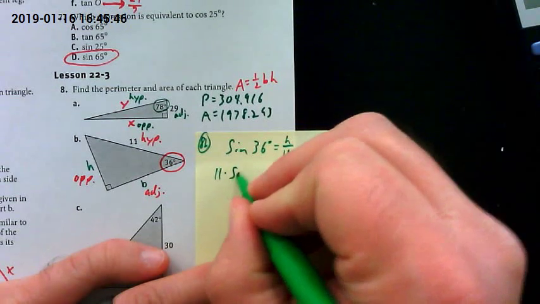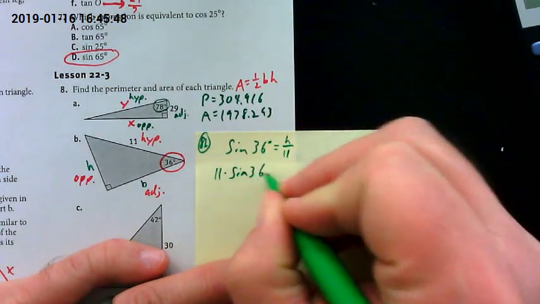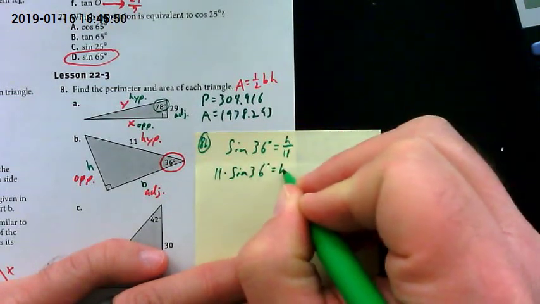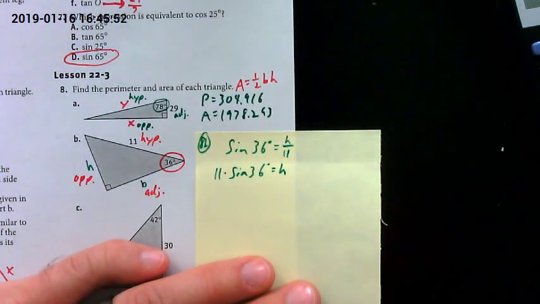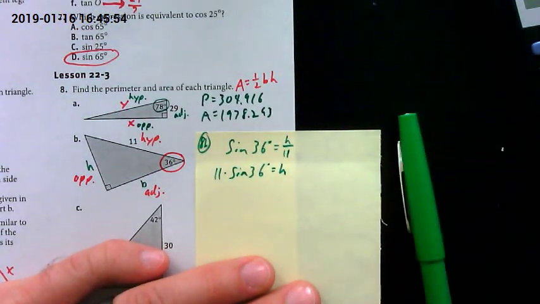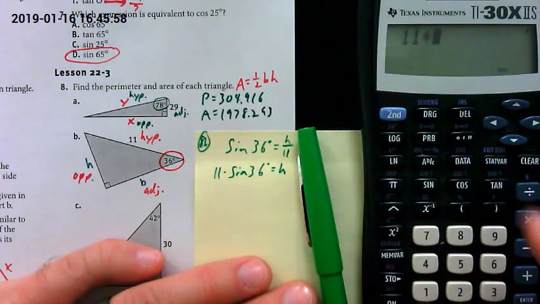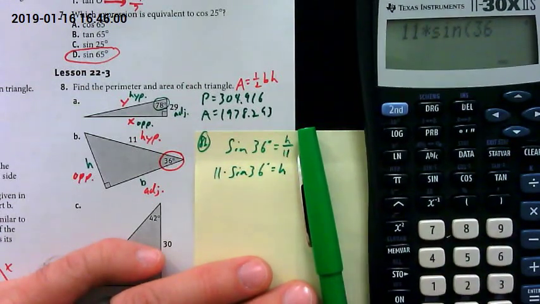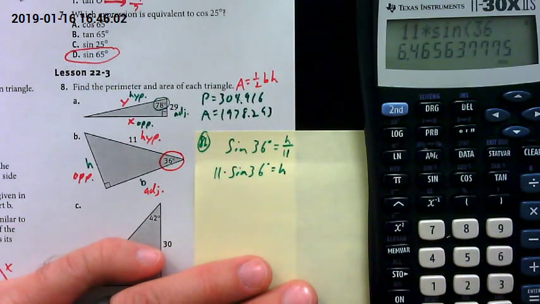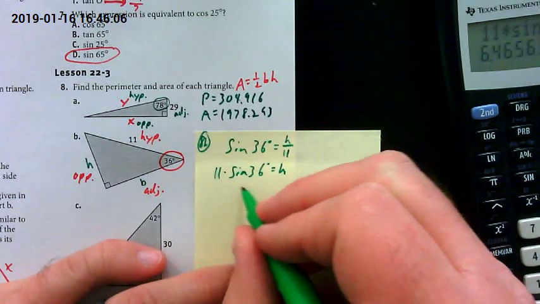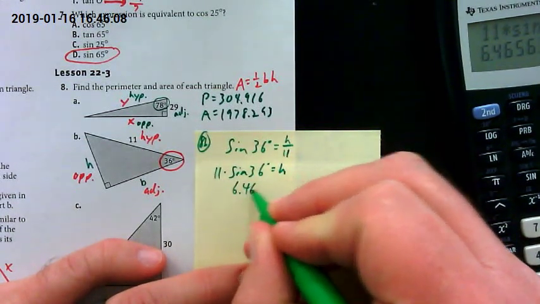So 11 times sine of 36 equals H. So type that into your calculator. So we have 11 times sine of 36, which is 6.466.